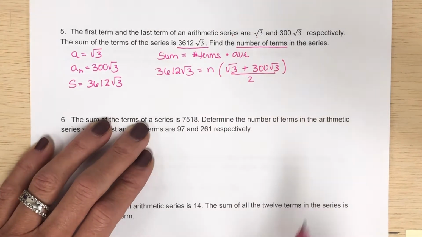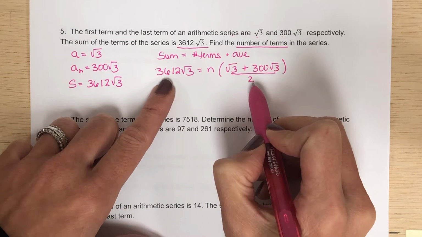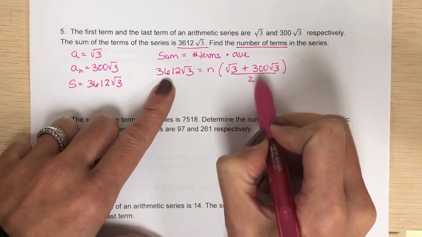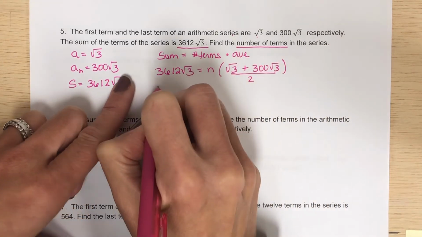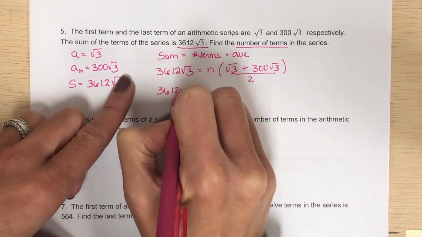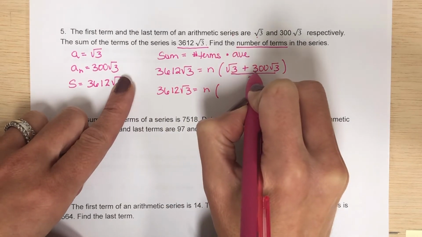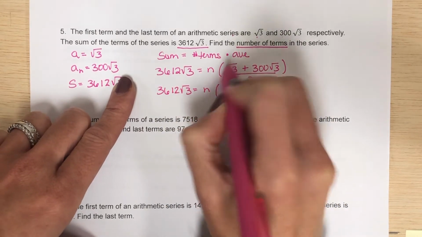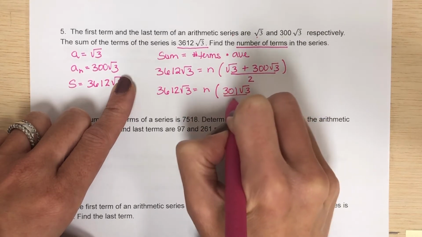Okay, now I just want to solve for n. First I'll go ahead and simplify this, and then I'll multiply by 2. So 3,612 square root of 3 equals n times 300 plus there's an invisible 1 here, so that's technically 301 square root of 3 over 2.